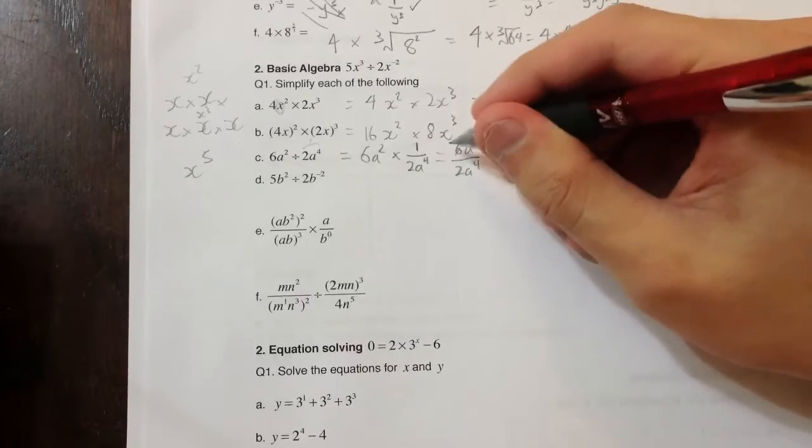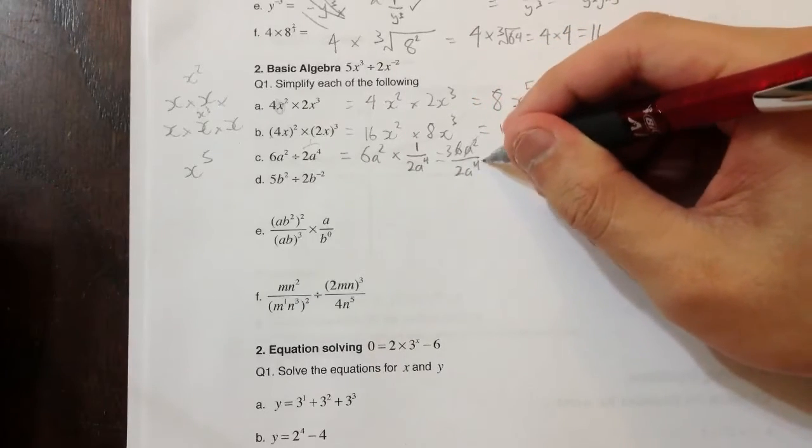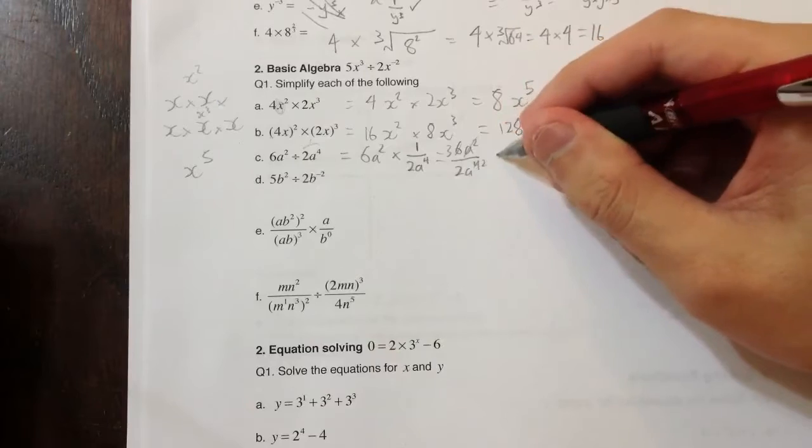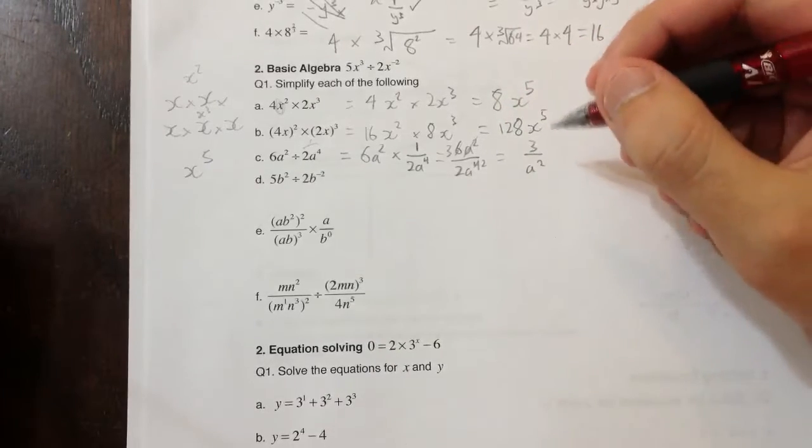Now we can cancel out the 6 over 2 becomes 3, and the a squared removes 2 on the bottom, so you get a squared on the bottom. So it becomes 3 on a squared. So quickly go over that.